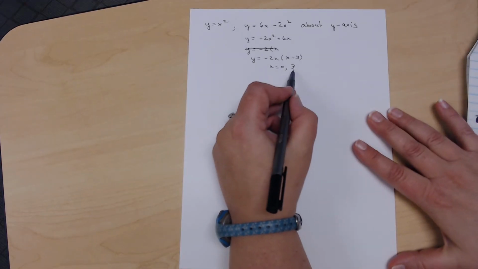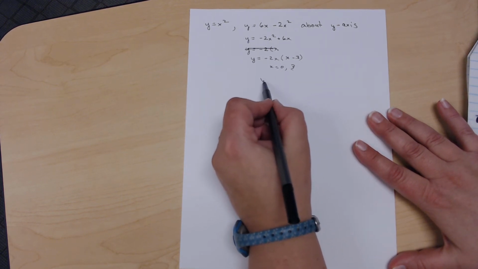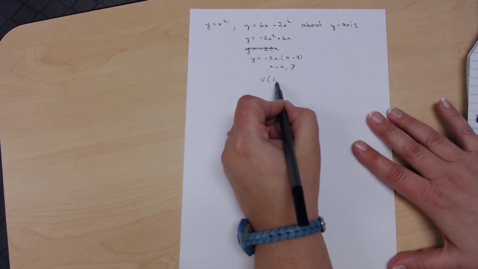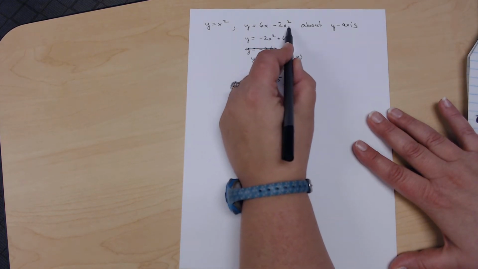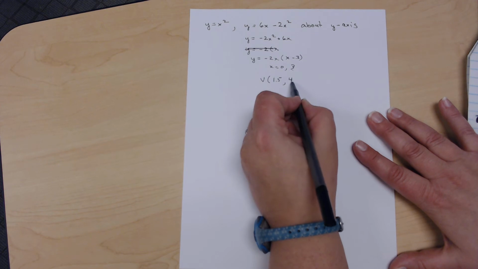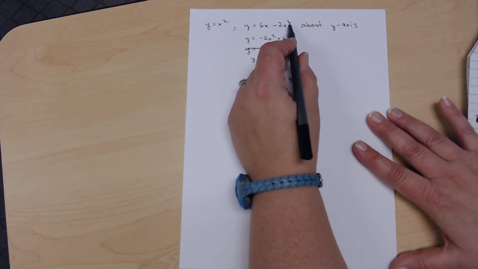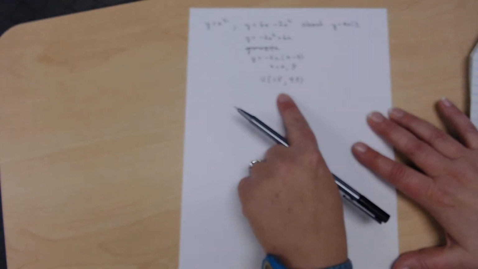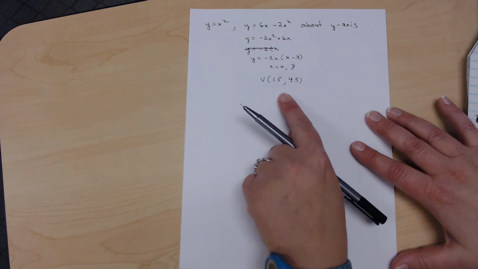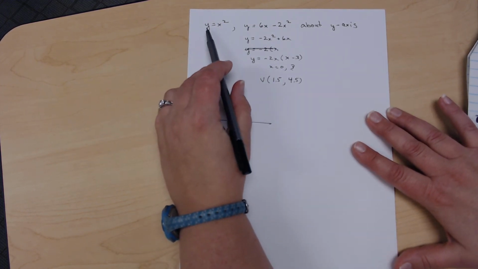So that just makes it a little bit harder because remember the vertex is halfway in between, so the vertex would be at 1.5, and if you take the time to plug 1.5 in, then you actually get 4.5. You just do 6 times 1.5 minus 2 times 1.5 squared, and that should give you 4.5. Again, this is just if you don't have a calculator. If you have a calculator, just type it in. Okay, that's fine.